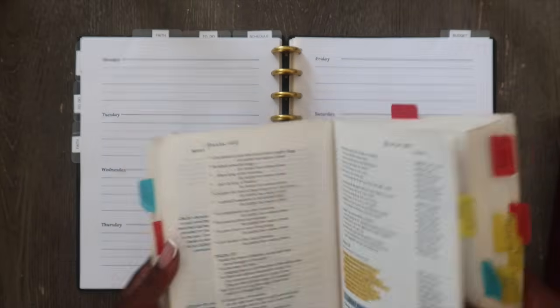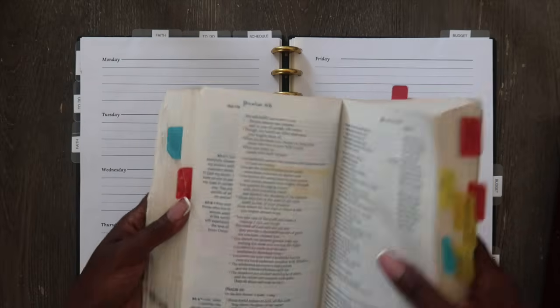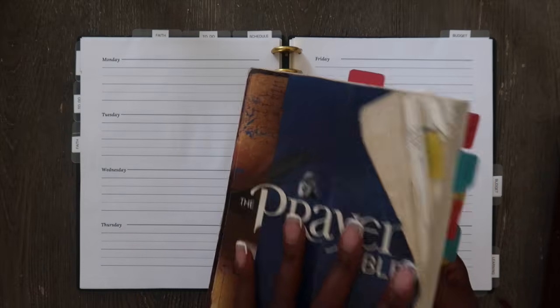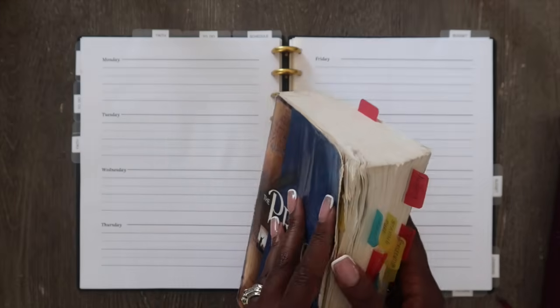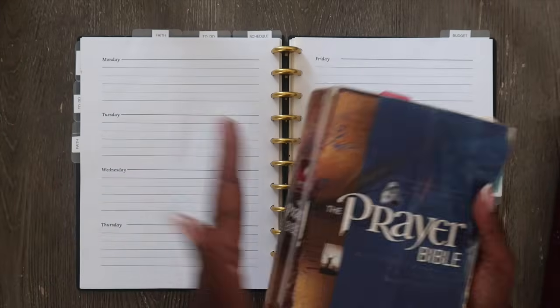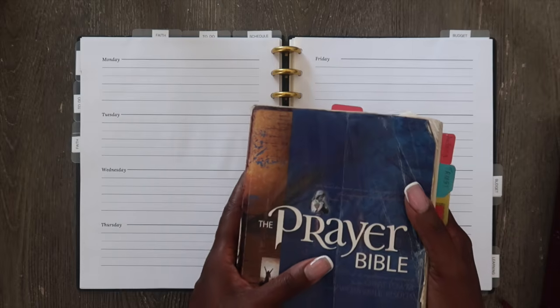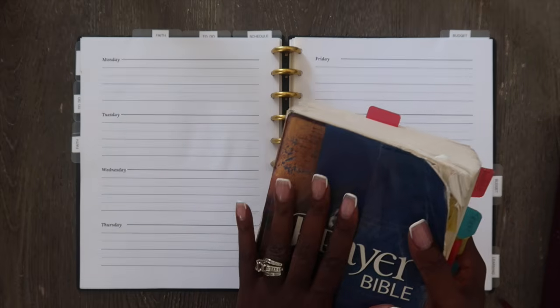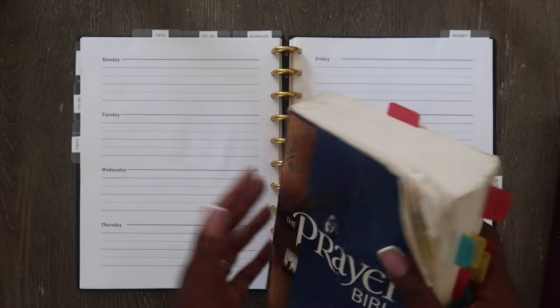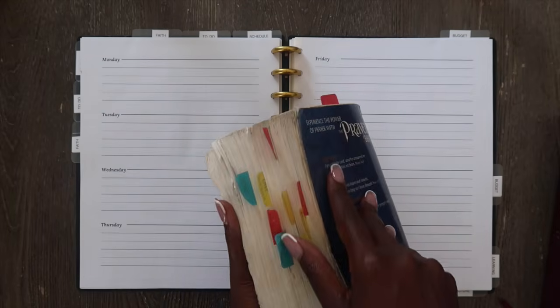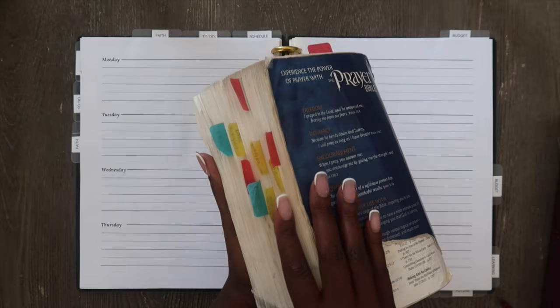This is kind of one of my favorites because I feel so nostalgic when I flip through it, and the writing that I have in here is probably some of the most personal writing. It was when I was a brand new Christian and I was just figuring things out, and so I really do love this one as well. I don't take this one out of my house that often because I know I have a lot of writing in here and I have a lot of different tabs, so I don't take this one out often.